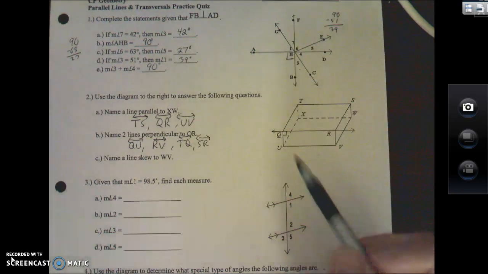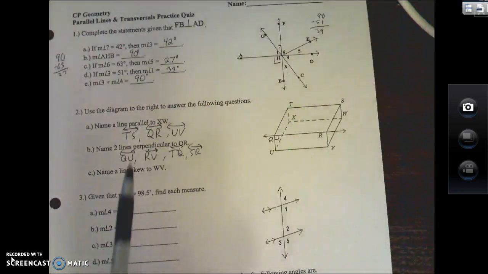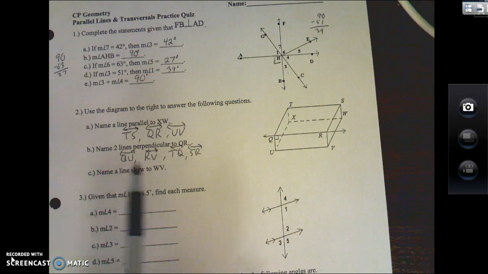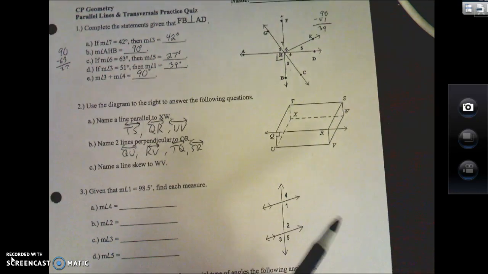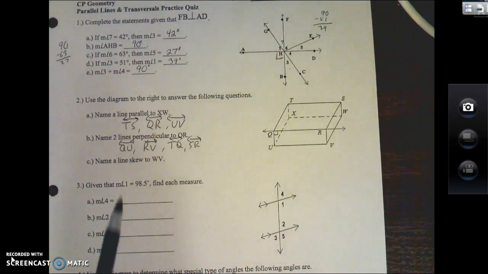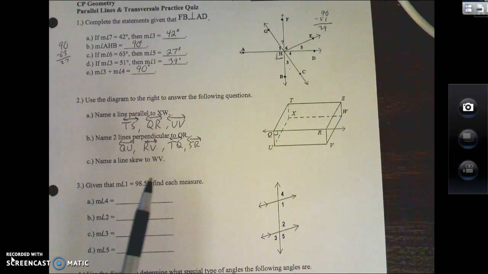I'm hoping you guys realize that whenever you're naming lines perpendicular to something, you see how it says QR here? Every one of these either has a Q or an R in it. So perpendicular lines have to intersect. Name a line skew to WV.